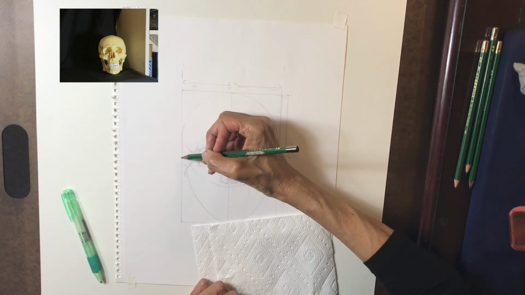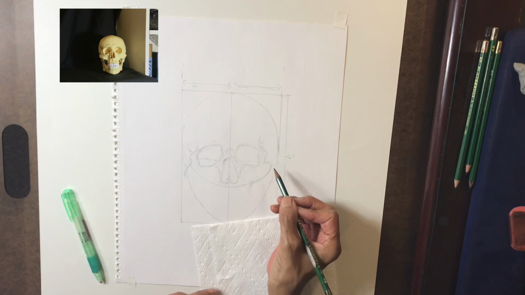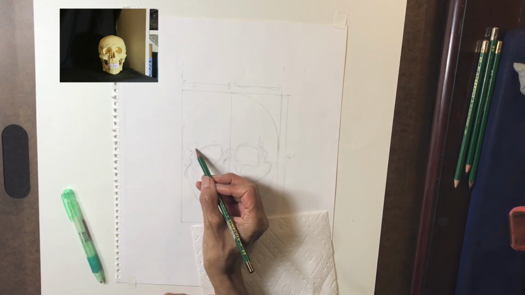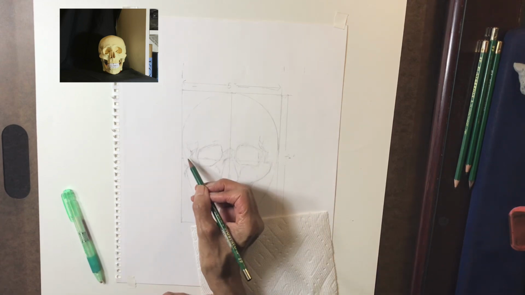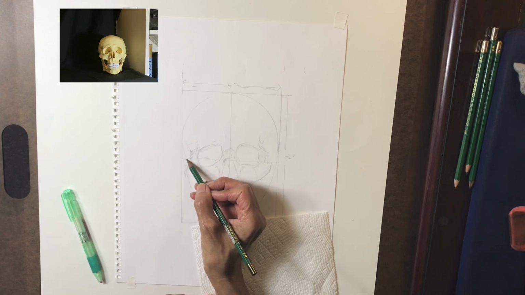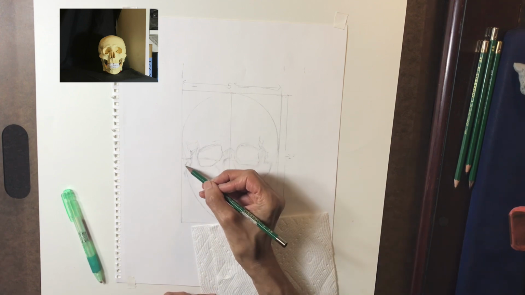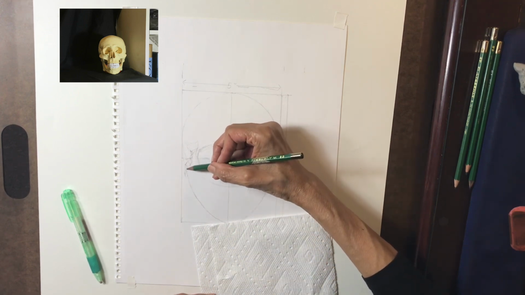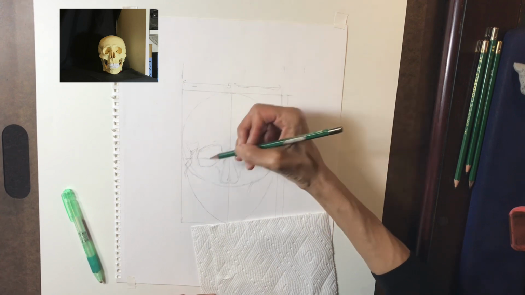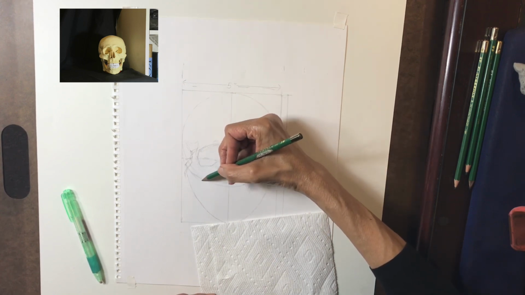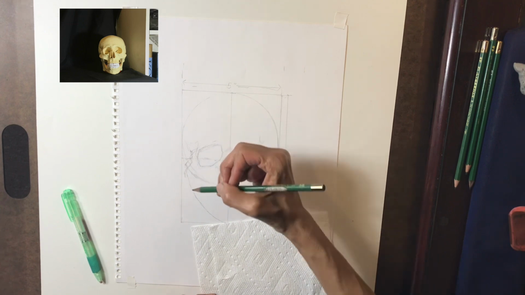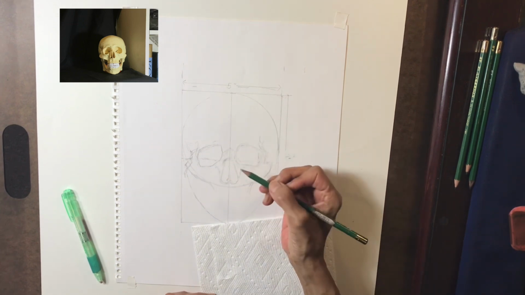I'm going to move this up so it's, and take that here, around here like this, flat down like this, and then talk about this bone. Describe that as it comes in through here.